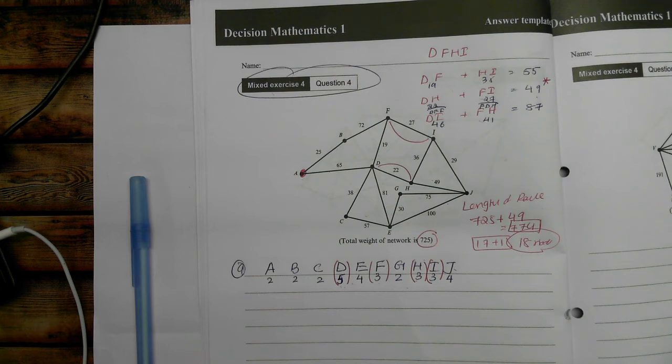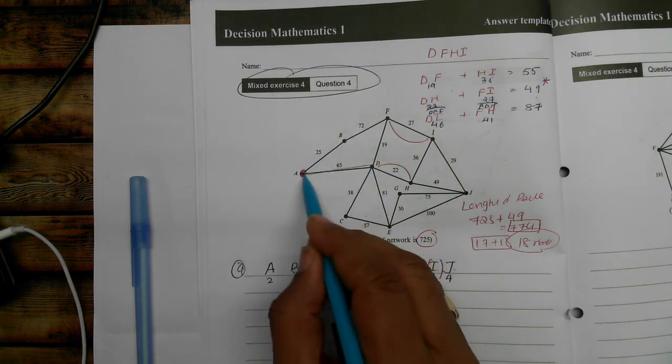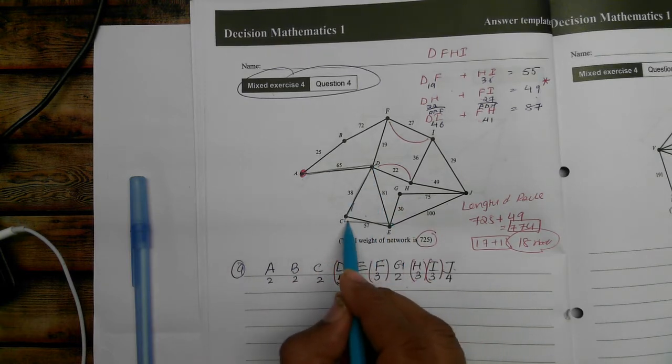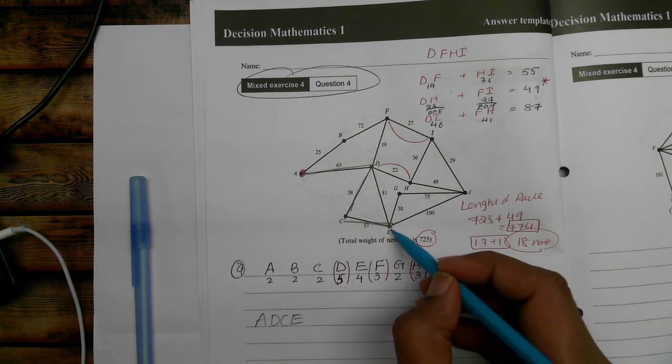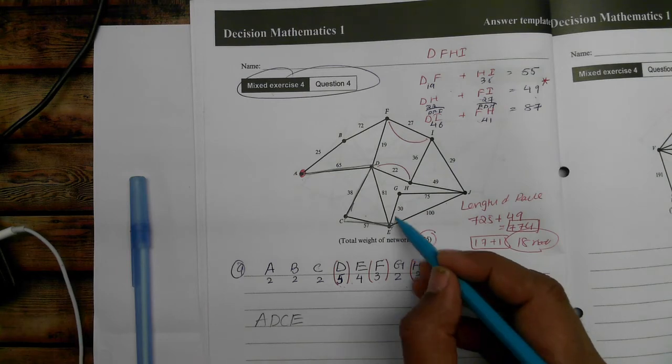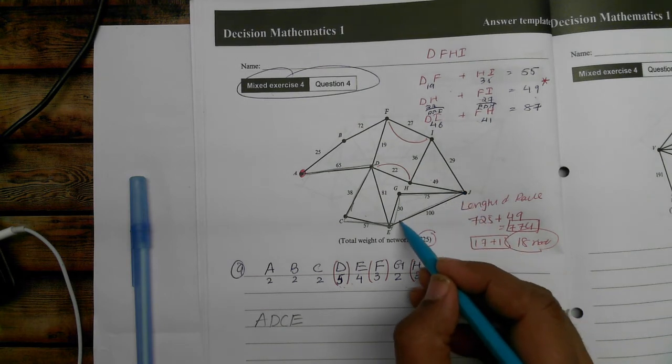Let's try this one more time with me, guys. Starting at A, I'm going to go A, D, C, E. Okay, so let me just write that down as well. And then from E, I am allowed to go anywhere. So let's go G, J, then come back to E again. Can we? Yep, we can. And then we go back to D there.